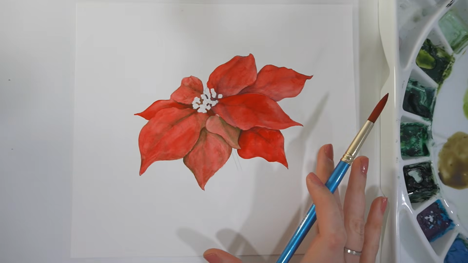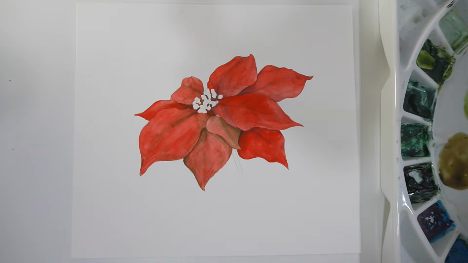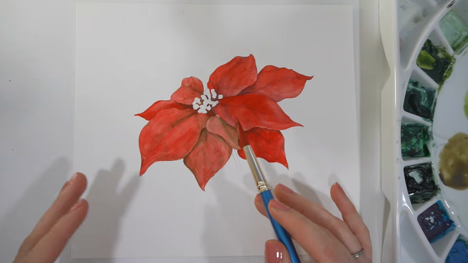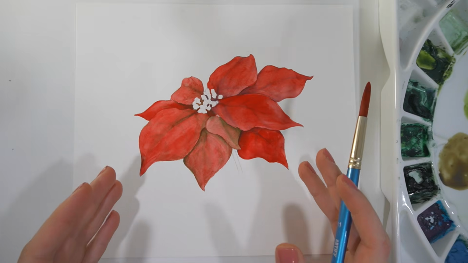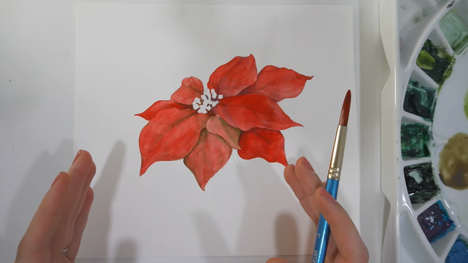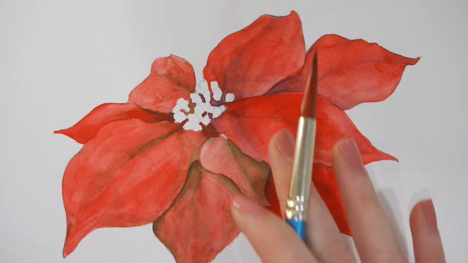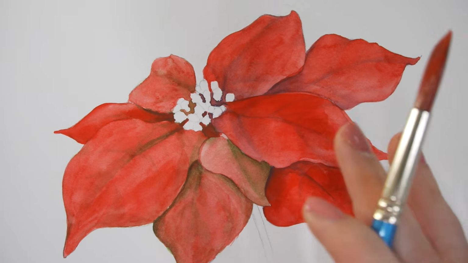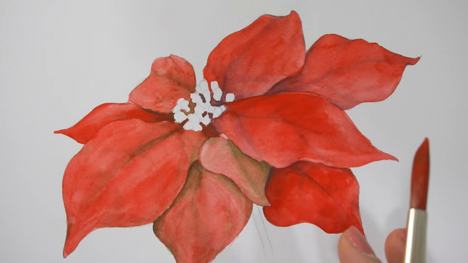All right, everything's dry now from our initial red application. And you can see that there's some unevenness, which is super normal. We're gonna go in, even everything out, and deepen some of our shadows a little bit more, but you can already see some of the difference between the two sides. One thing I like about the analogous side is that it feels a little bit more harmonious. And this is because the colors work well together.